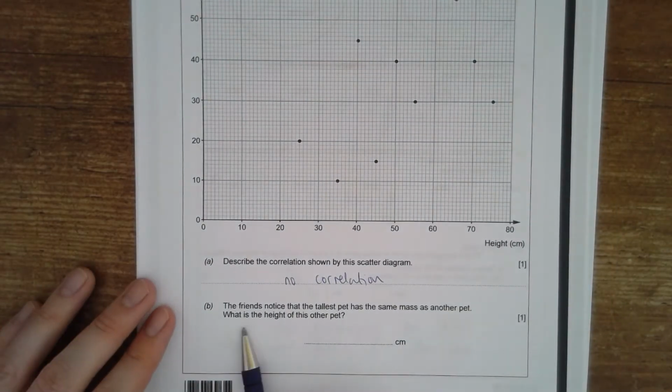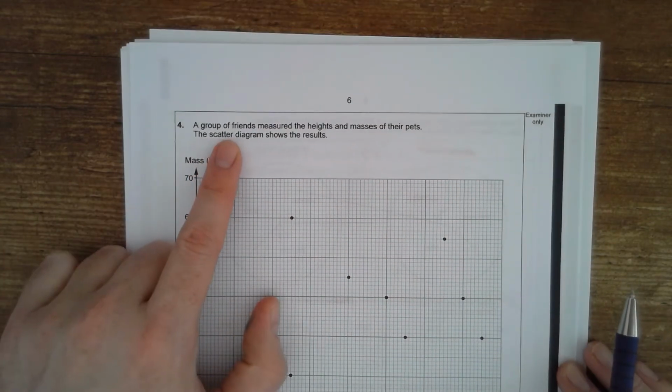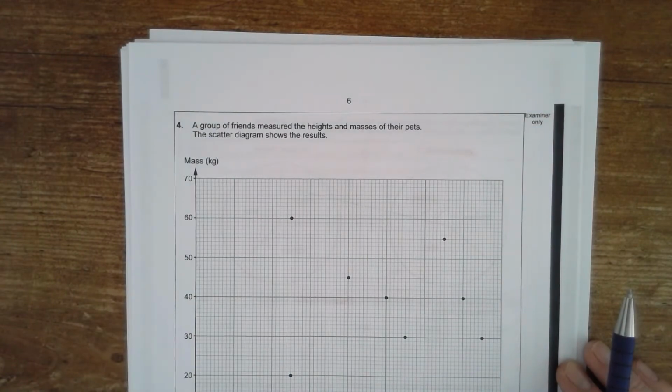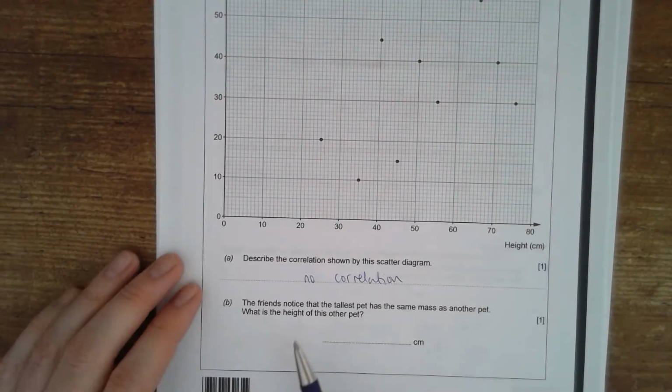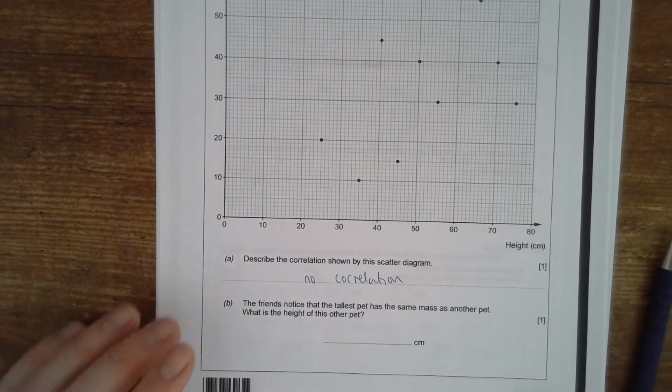It then says part B, the friends noticed that the tallest pet, well, we haven't even read the question first of all. It says a group of friends measured their heights and masses of their pets. The scatter diagram shows the results. Okay, it then says the friends noticed that the tallest pet has the same mass as another pet. What is the height of this pet?